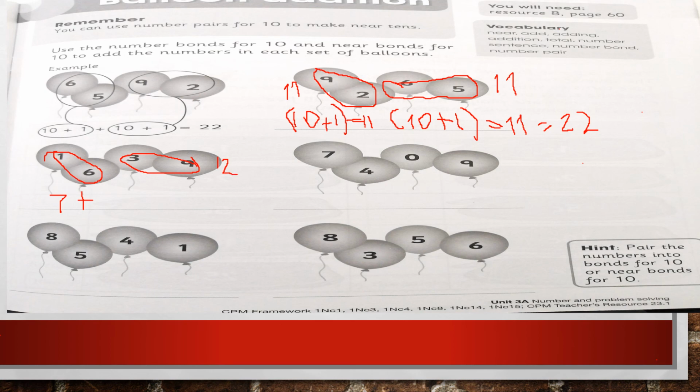So is it above 10? Yes, it is. So what are we supposed to do now? We need to split it. So we have 10 plus 2. 10 plus 2 gives us what? 12.